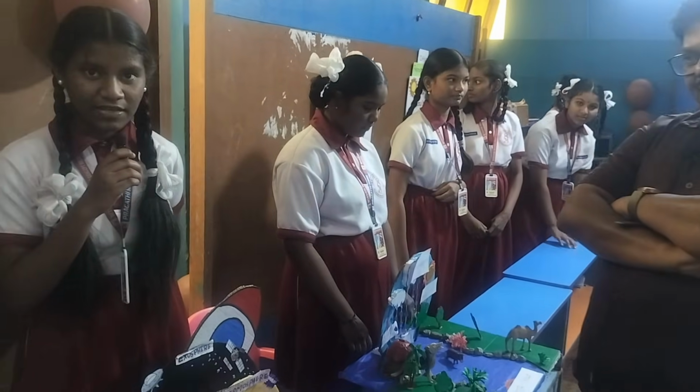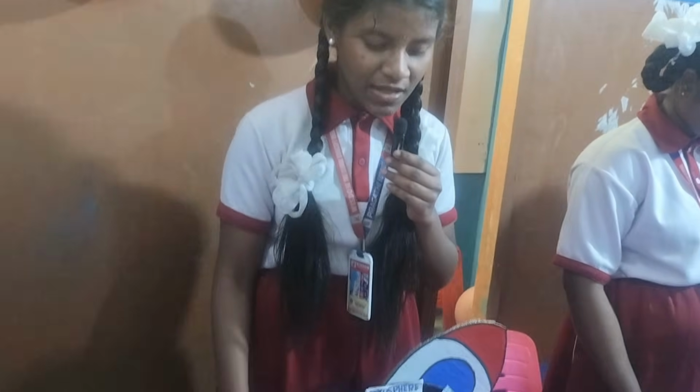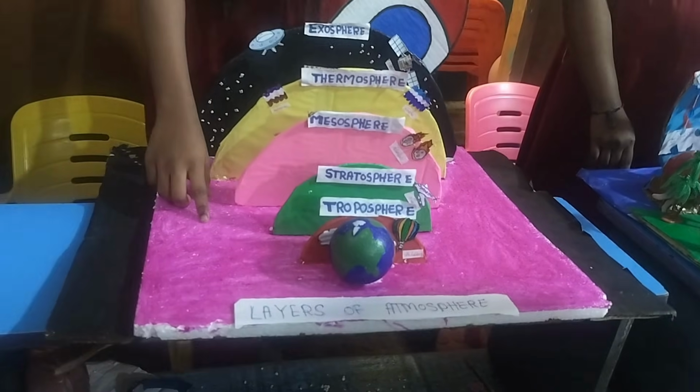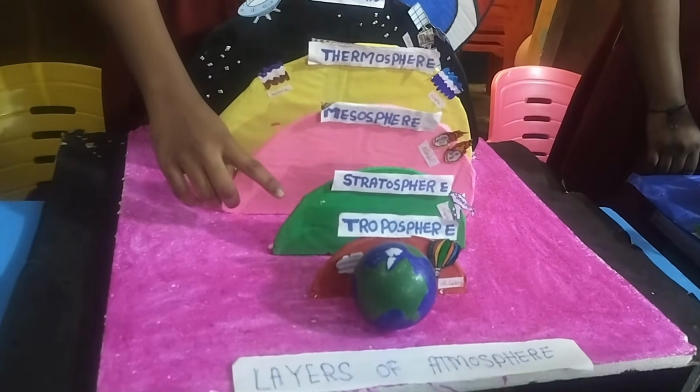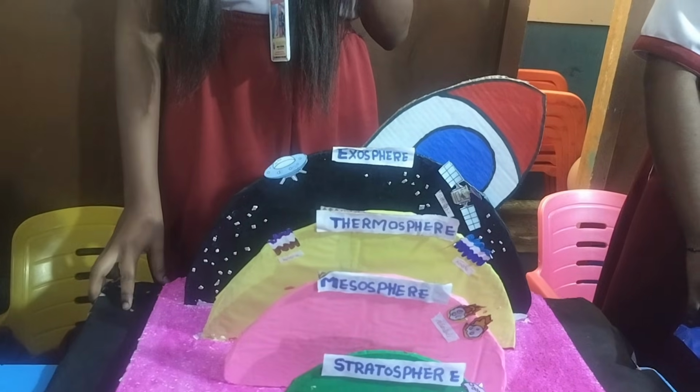Welcome to our science fair. My name is Nitya. I'm from 7th class. Today I am explaining about different layers of atmosphere. There are 5 layers of atmosphere. First layer is troposphere, second stratosphere, third mesosphere, fourth thermosphere, fifth exosphere.